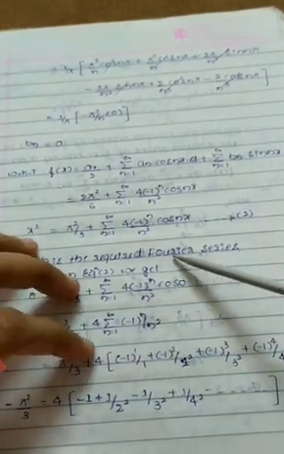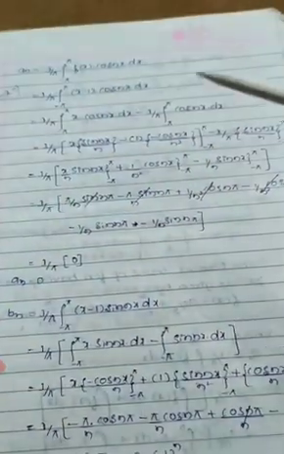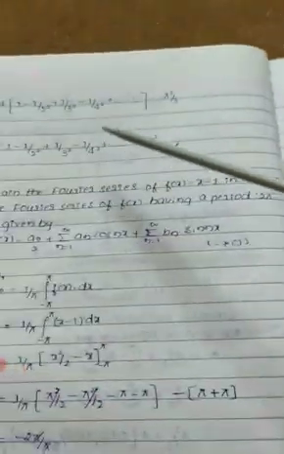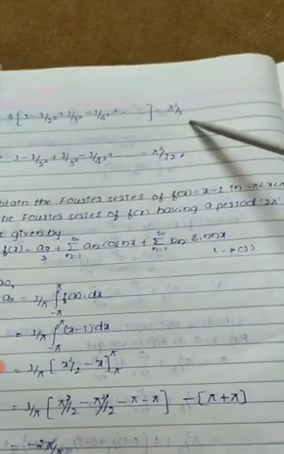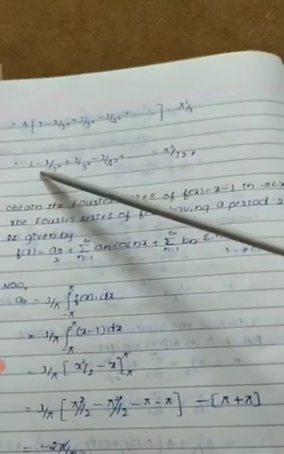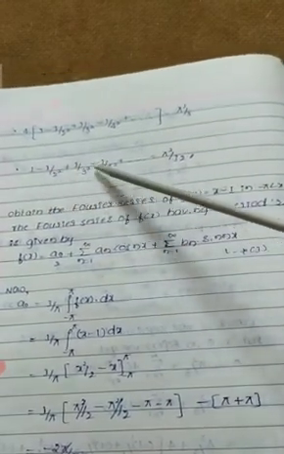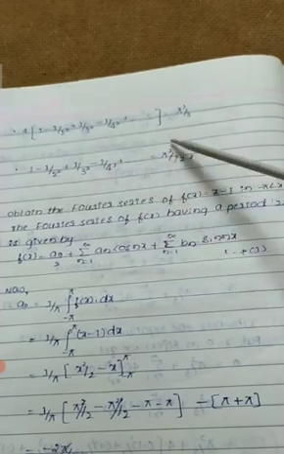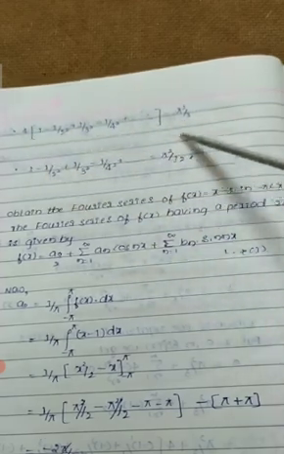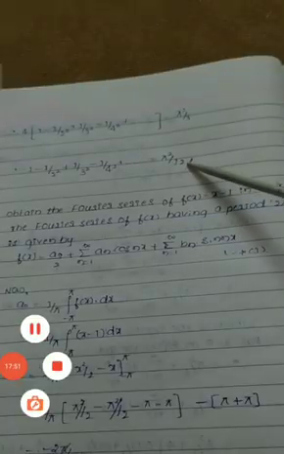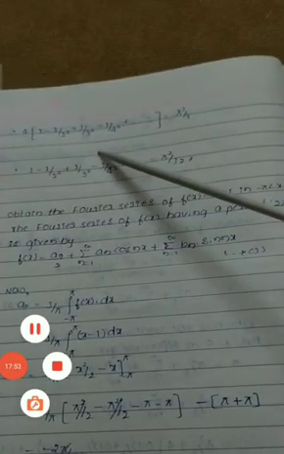What do you get here? This 4 taken to this term, we get 1 minus 1 divided by 2 square plus 1 divided by 3 square minus 1 by 4 square, and so on, equal to pi square. This 4 taken to this term, we get 3 into 4, that is 12. So this is the series we get.